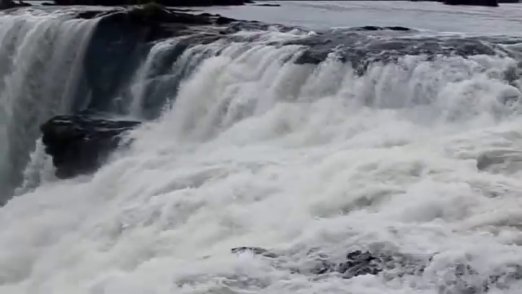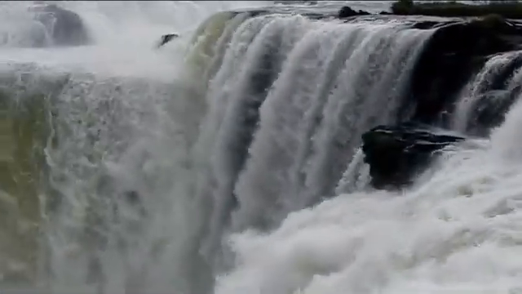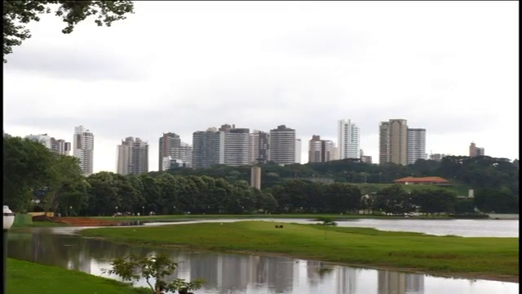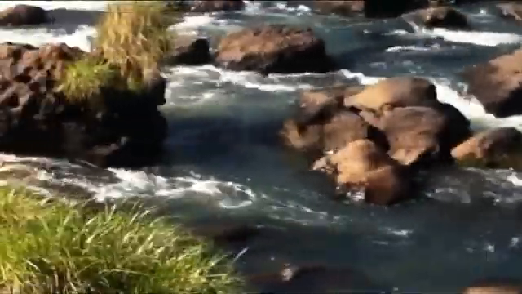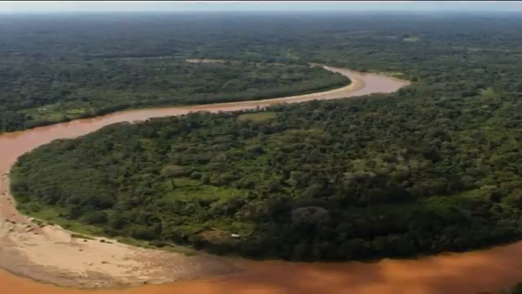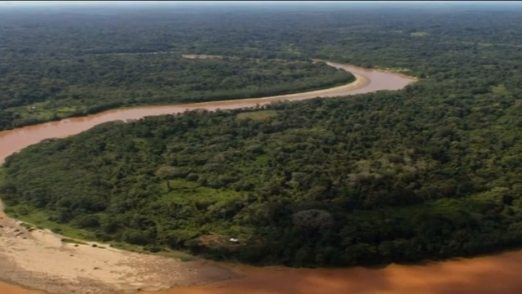Iguazu Falls are waterfalls of the Iguazu River on the border of the Argentine province of Misiones and the Brazilian state of Paraná. The falls divide the river into the upper and lower Iguazu. The Iguazu River rises near the city of Curitiba. For most of its course, the river flows through Brazil. However, most of the falls are on the Argentine side. Below its confluence with the San Antonio River, the Iguazu River forms the boundary between Argentina and Brazil.